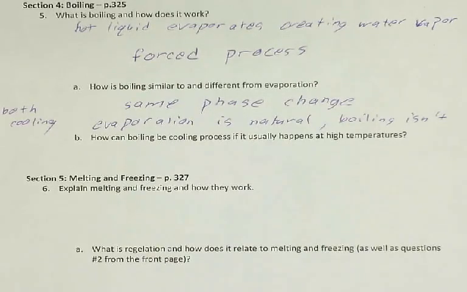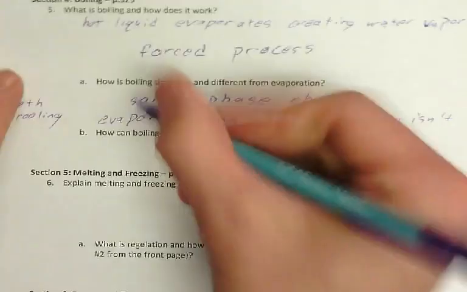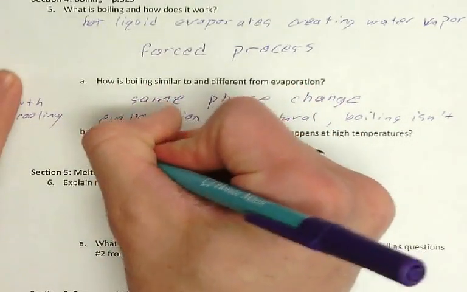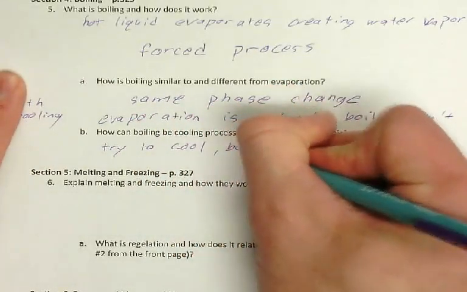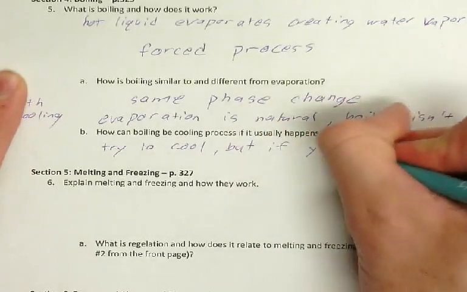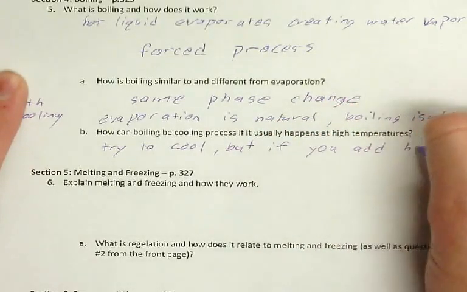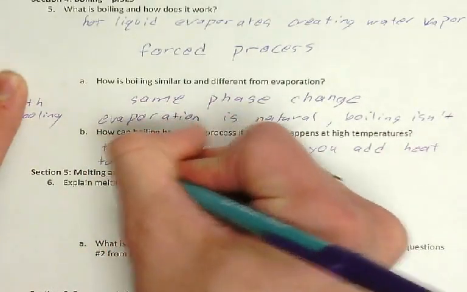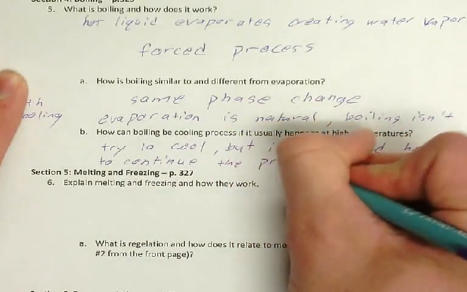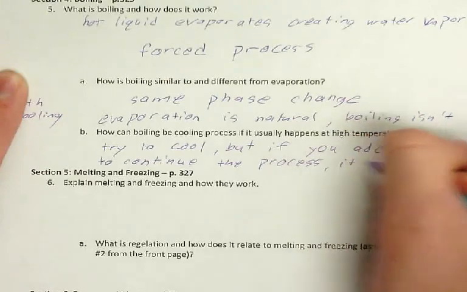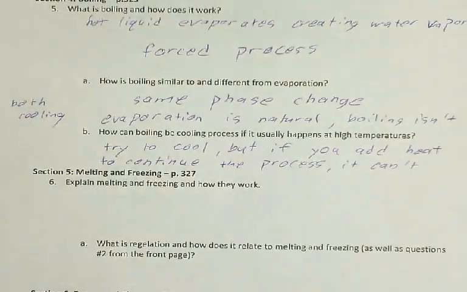So how can it be a cooling process if it happens at high temperatures? We kind of said that. It's trying to cool, but if you add heat to continue the process, it can't. So if you're forcing it to keep boiling, it can't cool off. But if you stop forcing it, then it'll eventually cool off through the process.